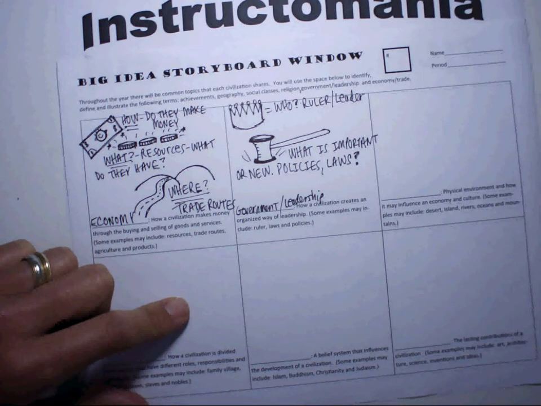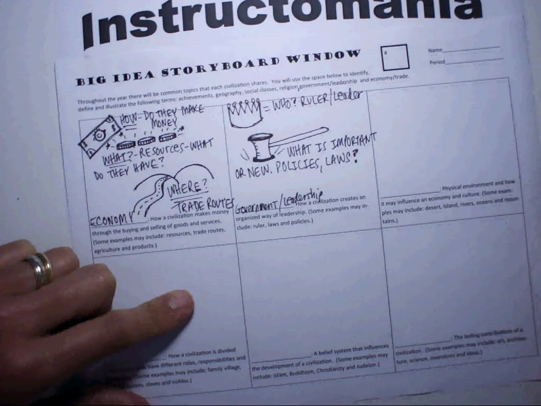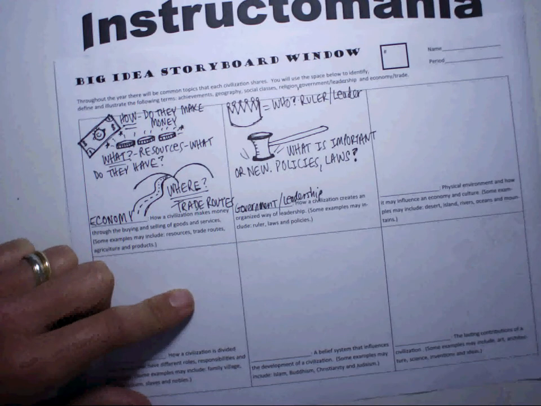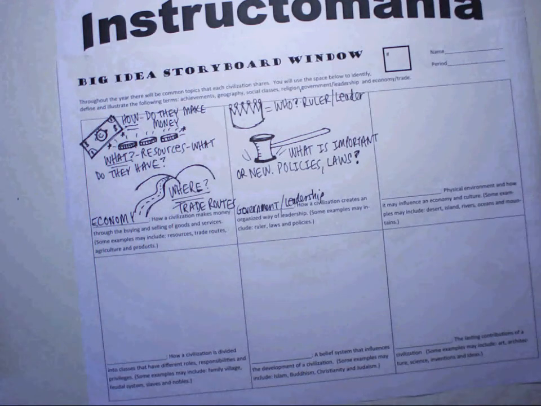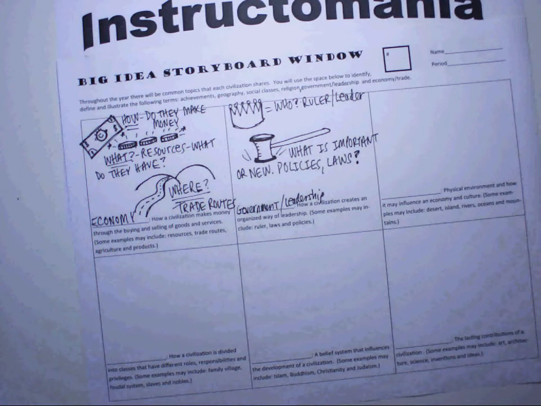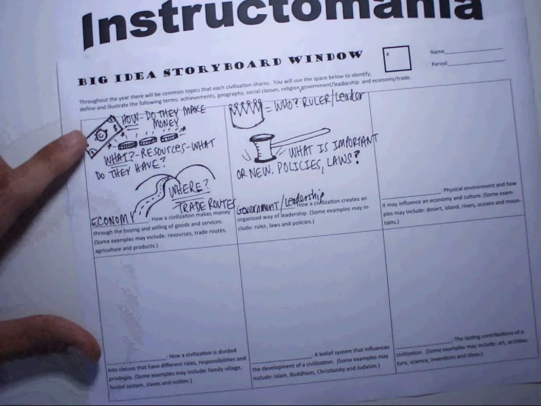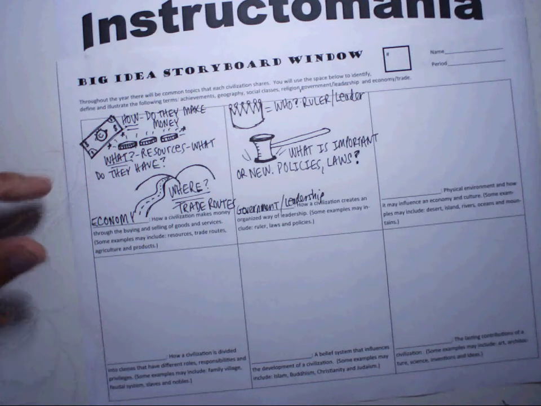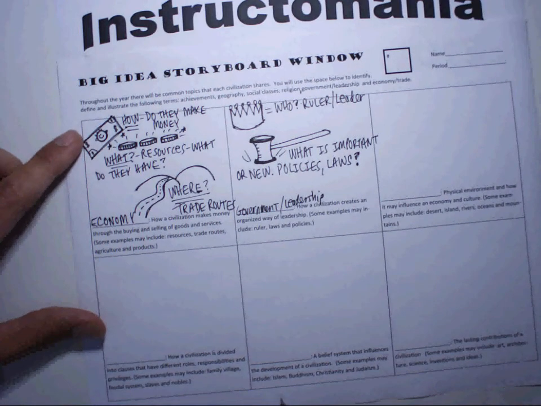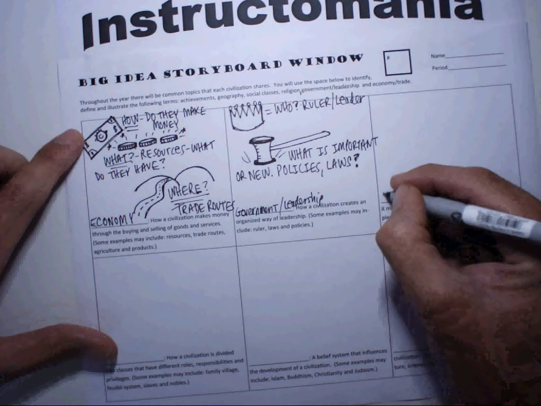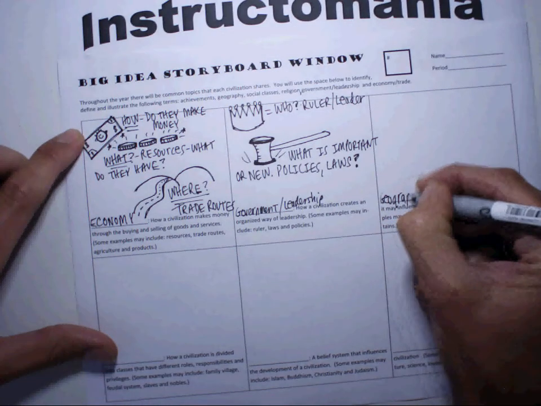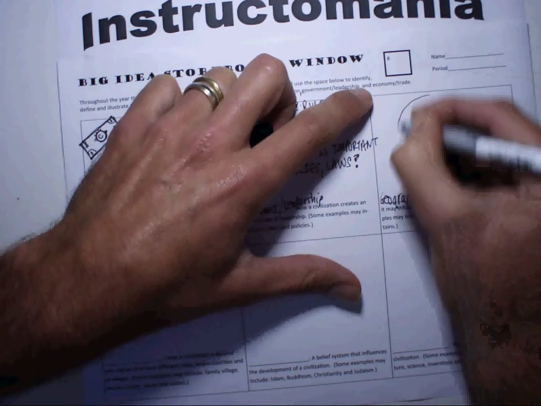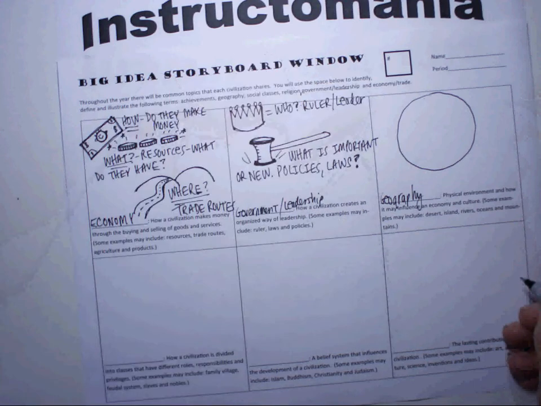This next one's pretty easy, and it's physical environment, how it may influence an economy and culture. And so the physical environment that we are going to talk about is pretty vast, but desert, islands in some cases, Japan, rivers, oceans, mountains, geographical borders that might be obstacles, and sometimes obstacles work to the civilization's advantage because they're hard to reach for invaders. So geography.